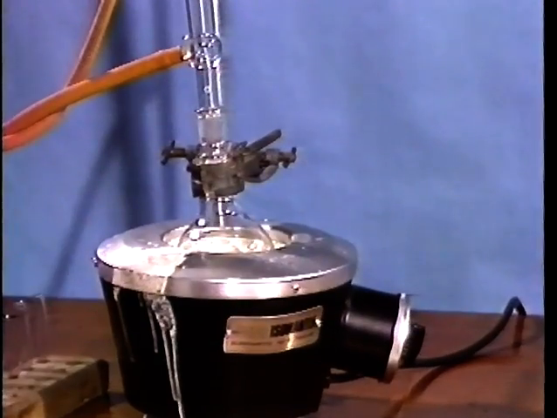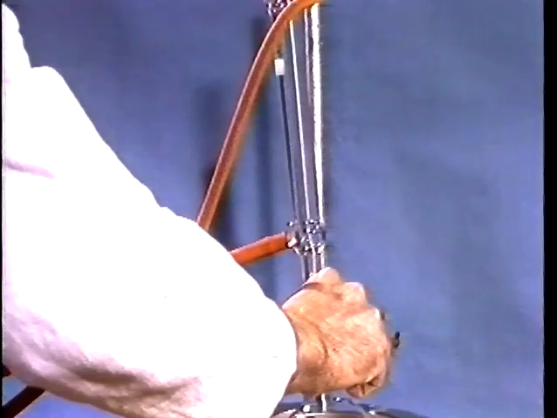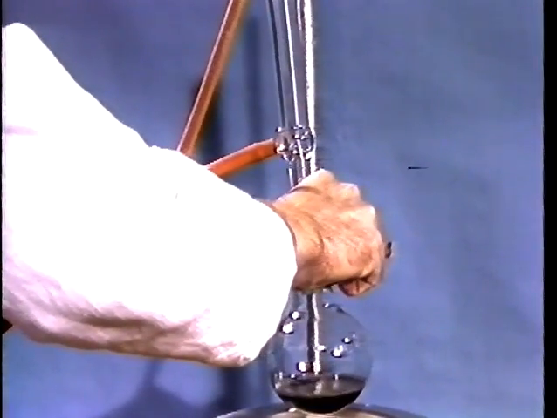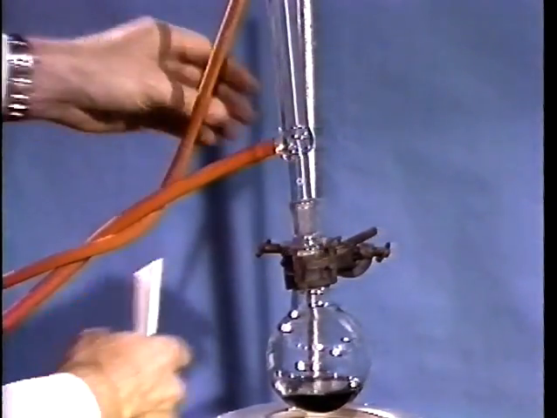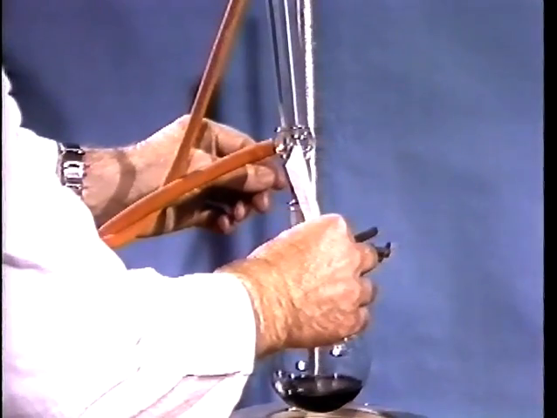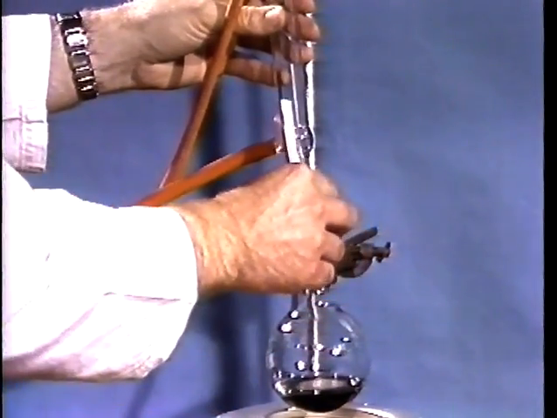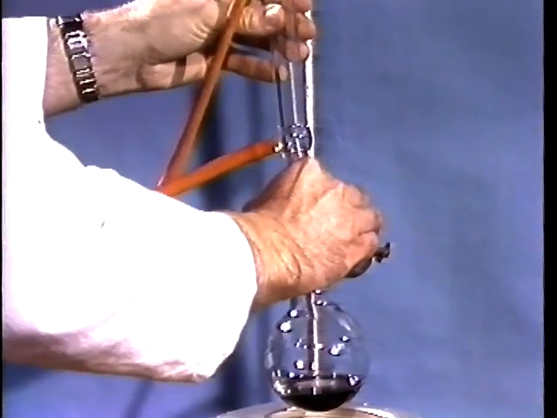Turn the heating mantle off, lift the apparatus from the heating mantle, and carefully remove the condenser from the flask, remembering that it may be hot. A piece of folded up filter paper is useful in handling the hot glass at this stage.